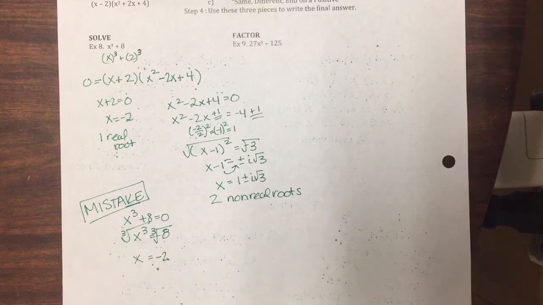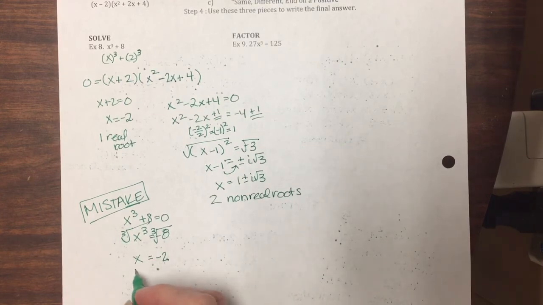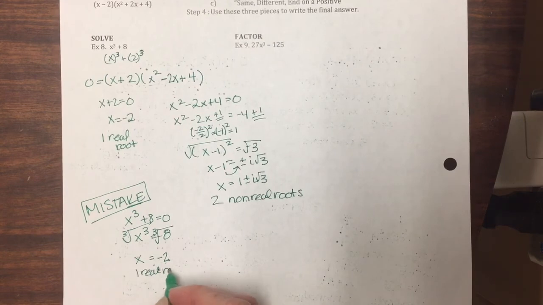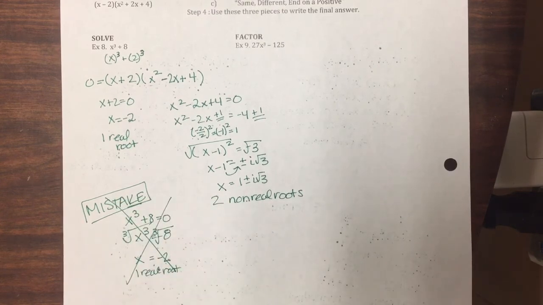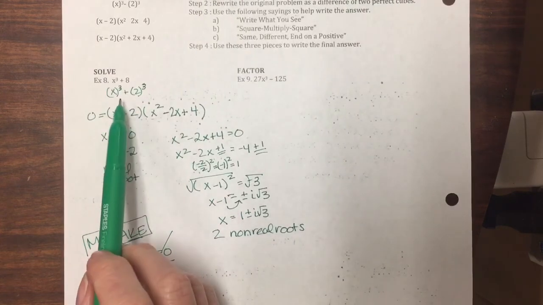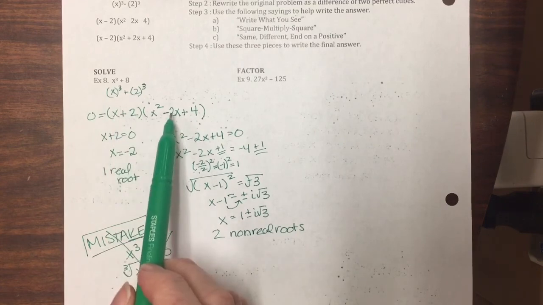If you think about the math, -2 times -2 would give you 4, times another -2 would give you -8. The problem is this is just one real root. I've just lost my other two non-real roots by doing this. So this is not a method in which you can solve x cubed plus 8 for its roots. I have to use the sum of two cubes.